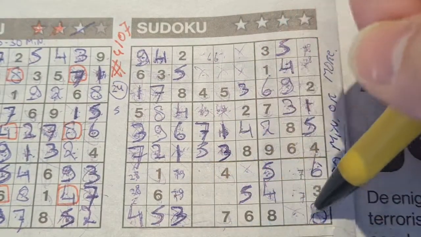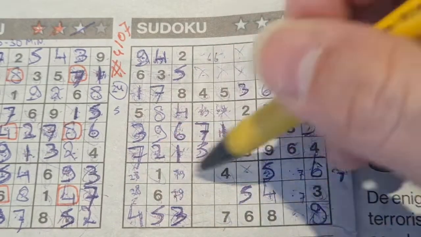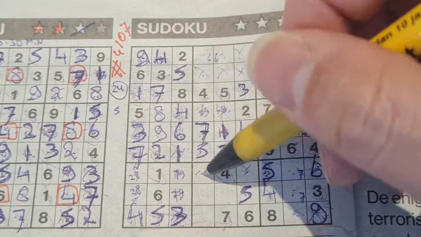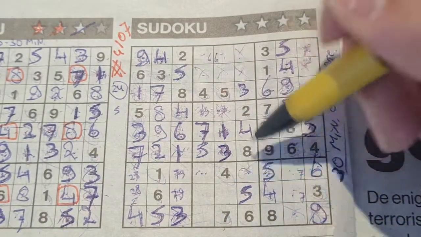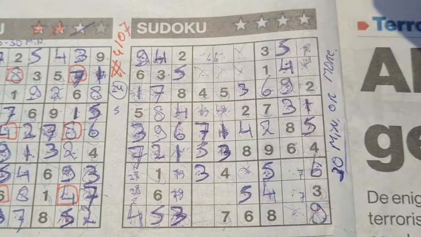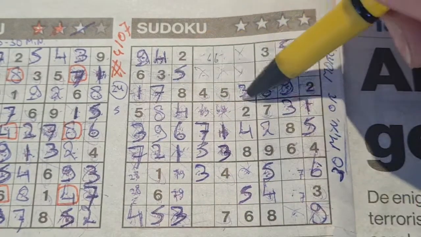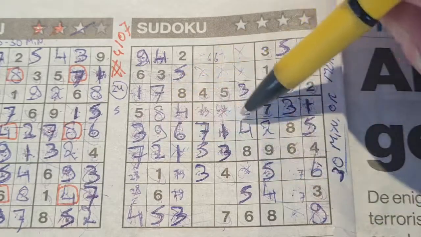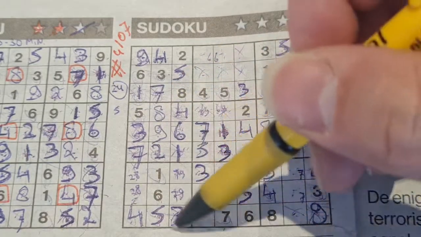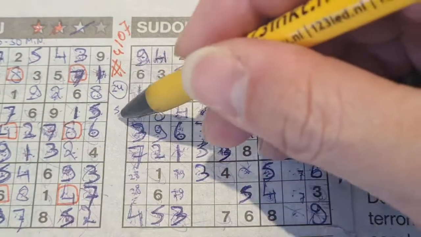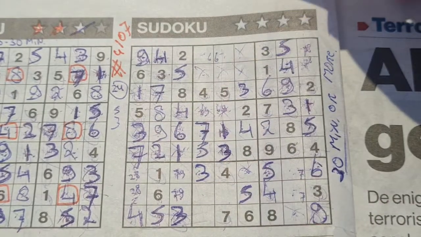A 3 in this row, 3 in the row above. So that row, only 2 places left for the 3 should be here or there. We see there 3, no 3 there, 3 should be there. And all the 3s are used, I can see. Digit number 2, number 3.